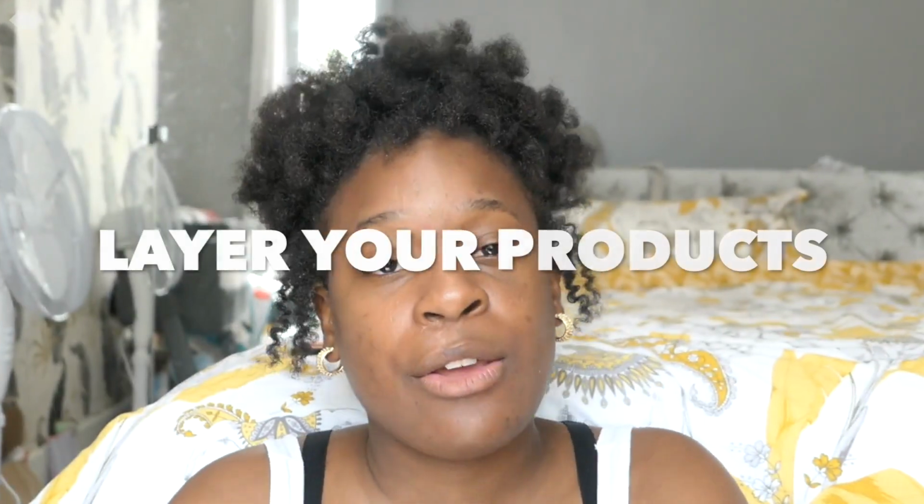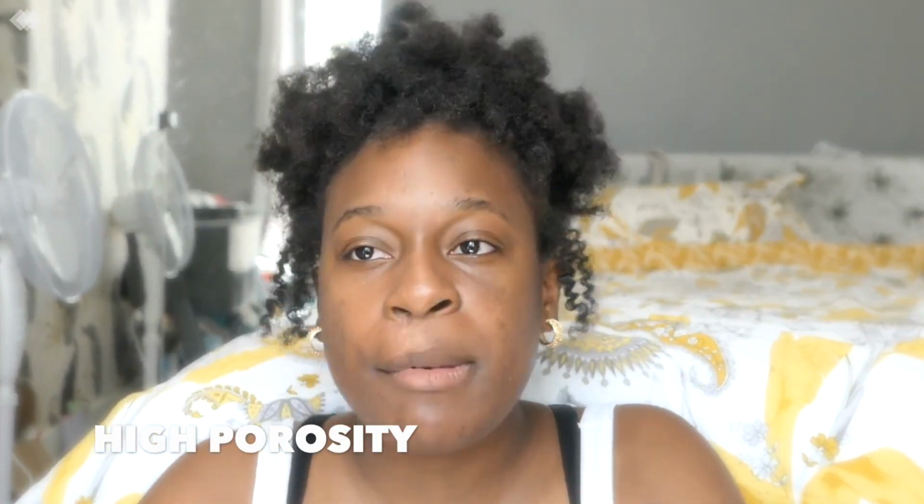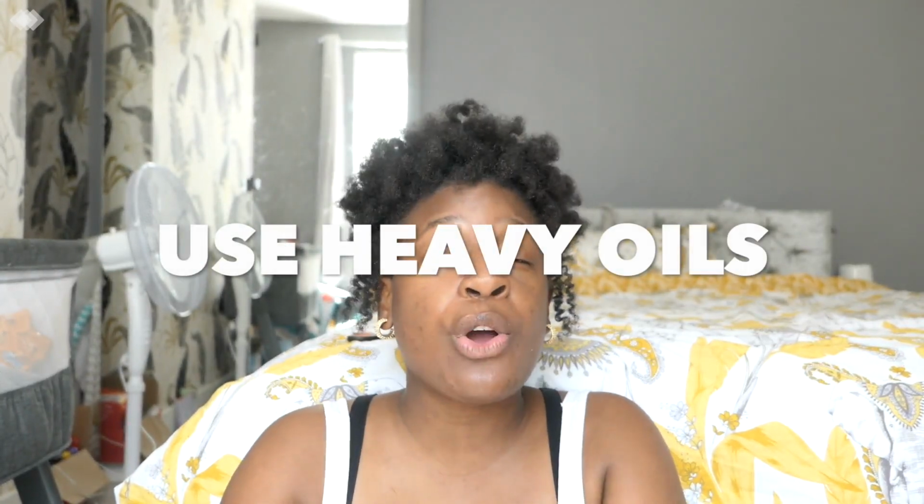Next thing is to layer your products. Don't just use a leave-in conditioner. Use a leave-in conditioner, then a moisturizer, then a cream and a butter. You want to use heavy, thick things. And then in regards to oils, you want to use heavier oils. You can use oils like coconut oil, castor oil, hemp seed oil, olive oil.